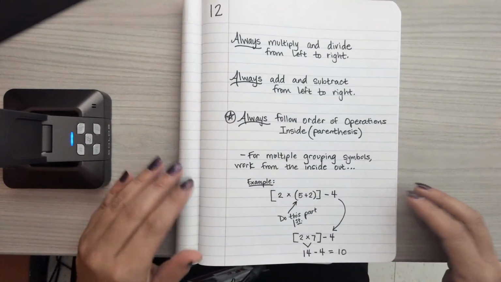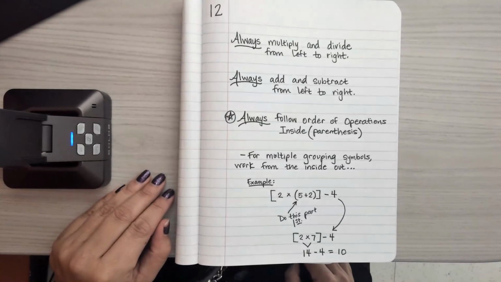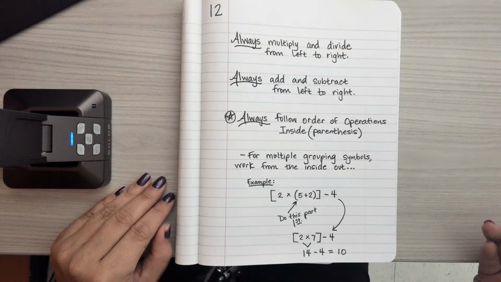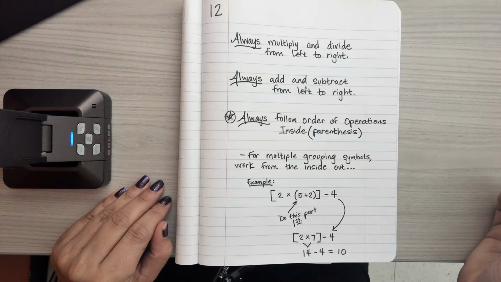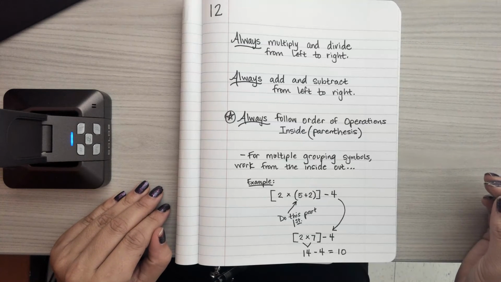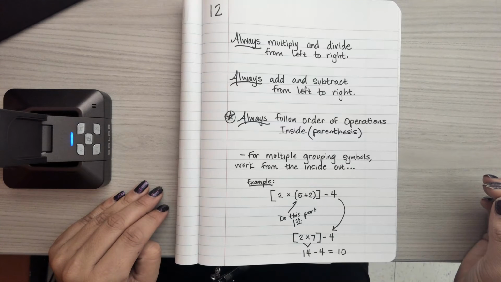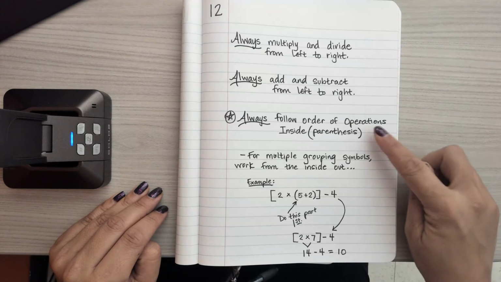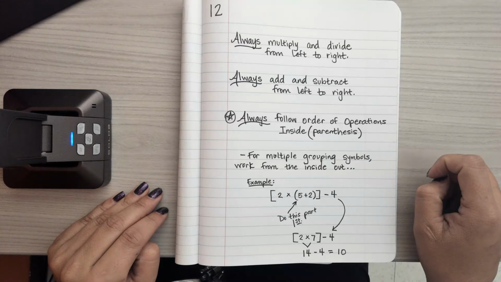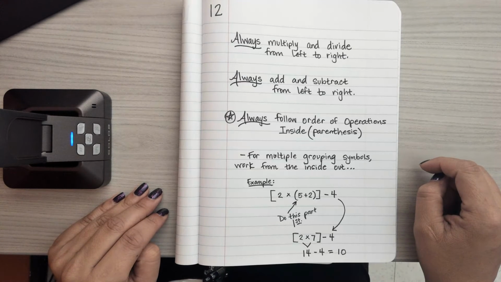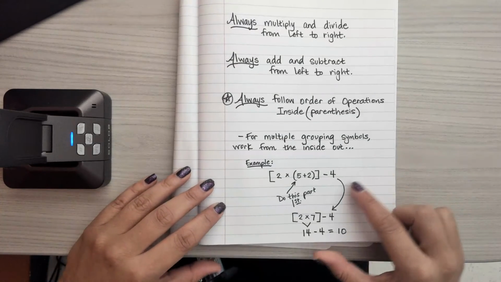Some key things to think about whenever we are talking about the order of operations is to make sure that we always multiply and divide from left to right, that we always subtract or add from left to right, and that we always follow the order of operations inside of the parentheses. For multiple grouping symbols, work from the inside out. I have an example of what that means.